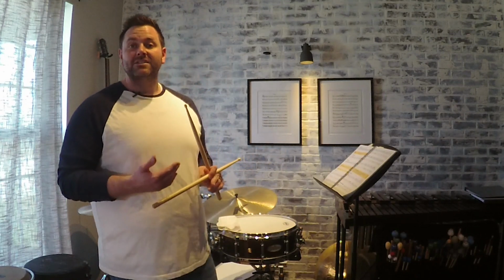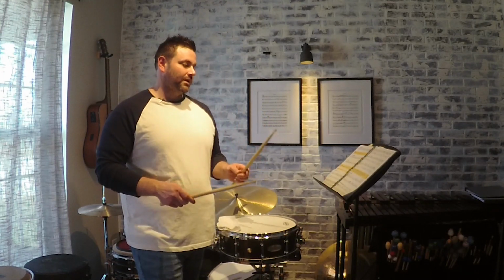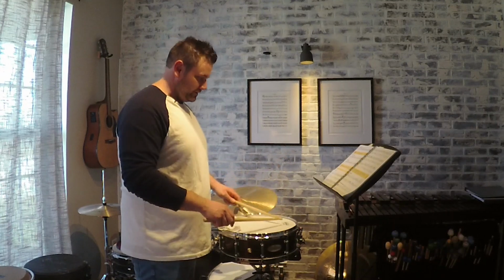Okay, and then the last note you see has an accent on it. Remember, accents just mean we're going to play that note louder than the other notes around it, okay? So this time we're going to play buzz, buzz, buzz, buzz, and a little bit louder on beat 3, just like this.